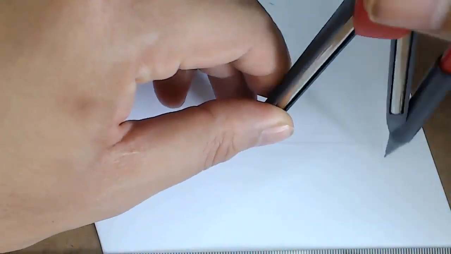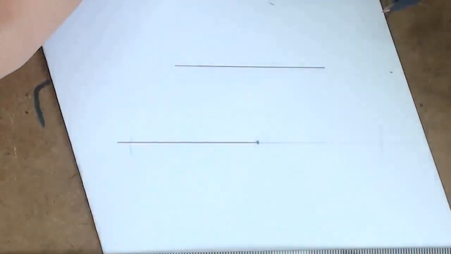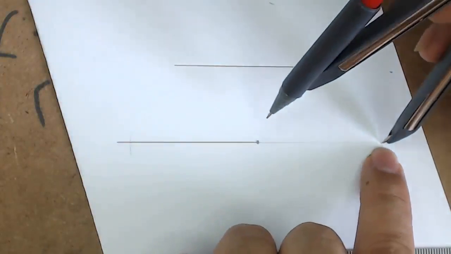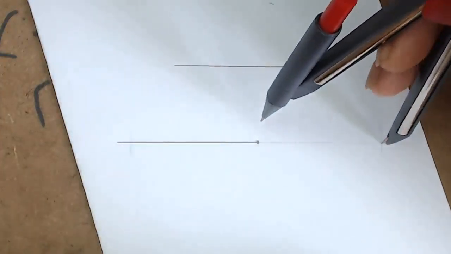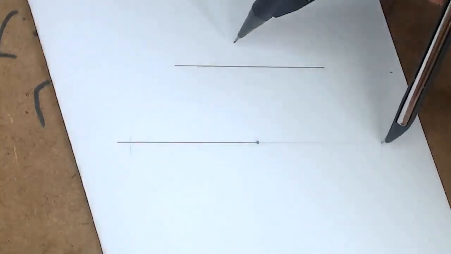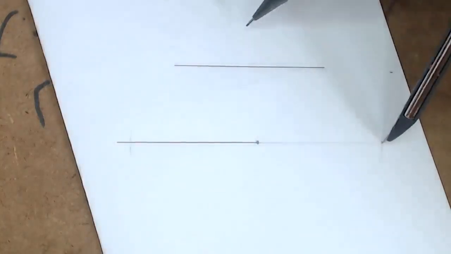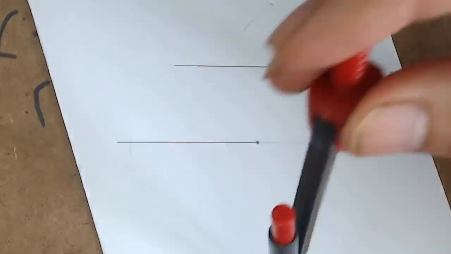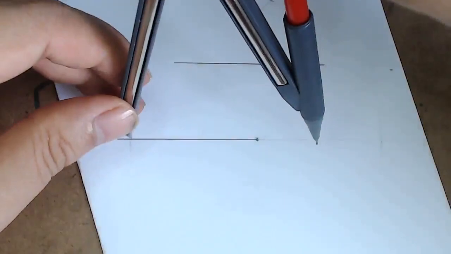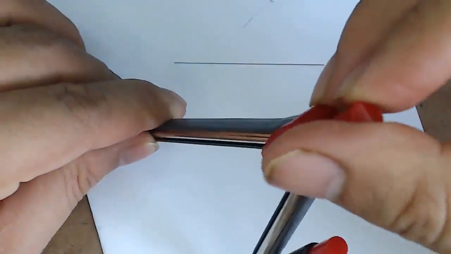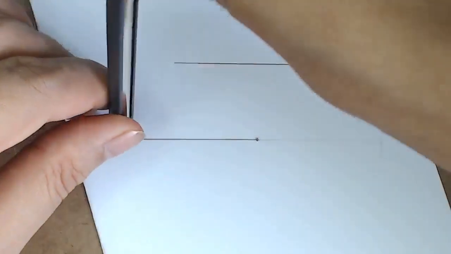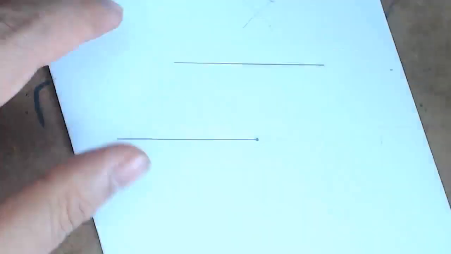Right. And then what? We're going to use this intersection here to construct another arc up there and down there. Again, this time change position. Also, we're going to construct another arc up there and down there, like this.